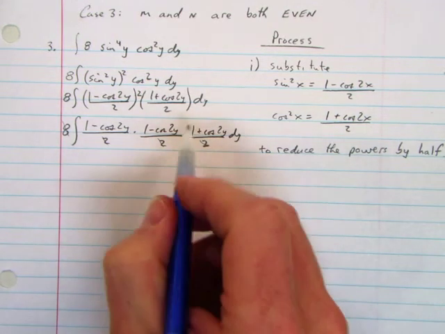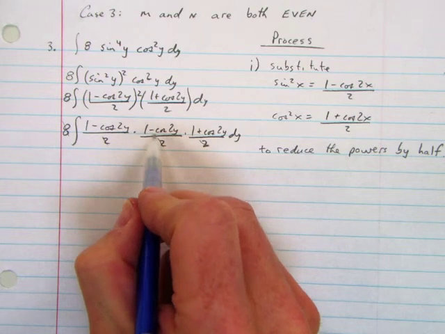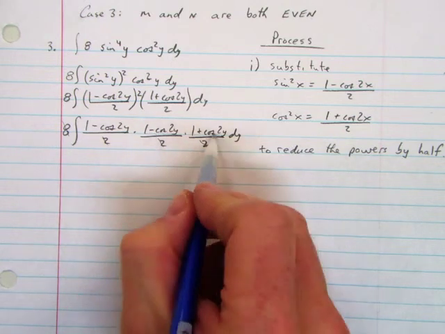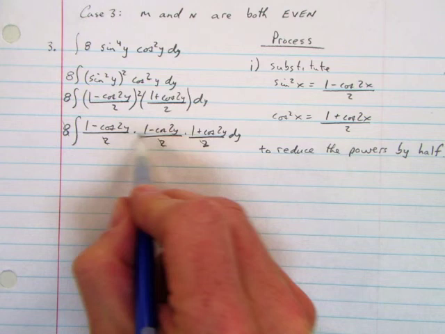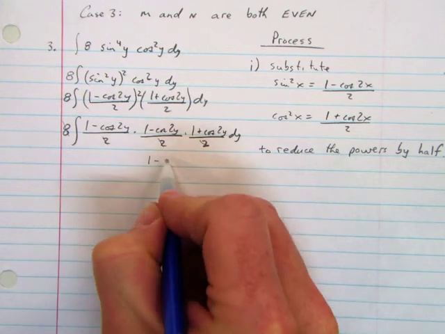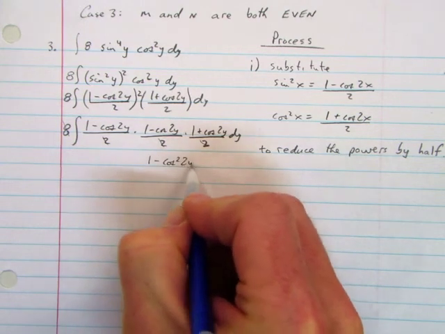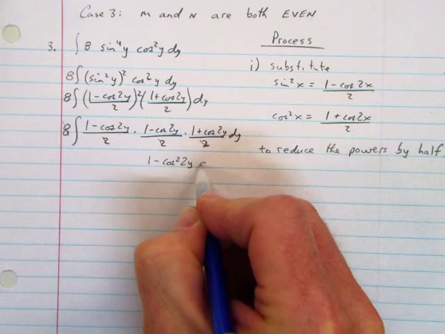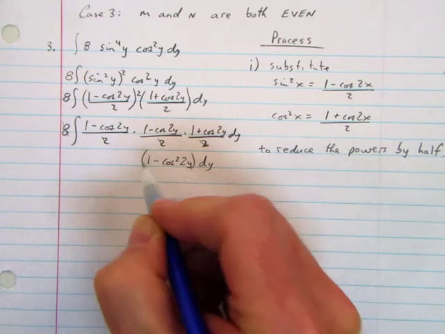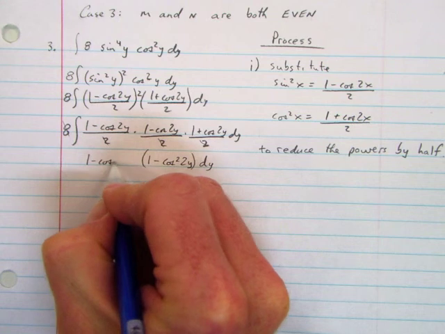Having a thought about some of this stuff can help. So what do we notice here? We have a plus and a minus. If we multiply these two together, we're going to get 1 minus cosine squared of 2y dy.